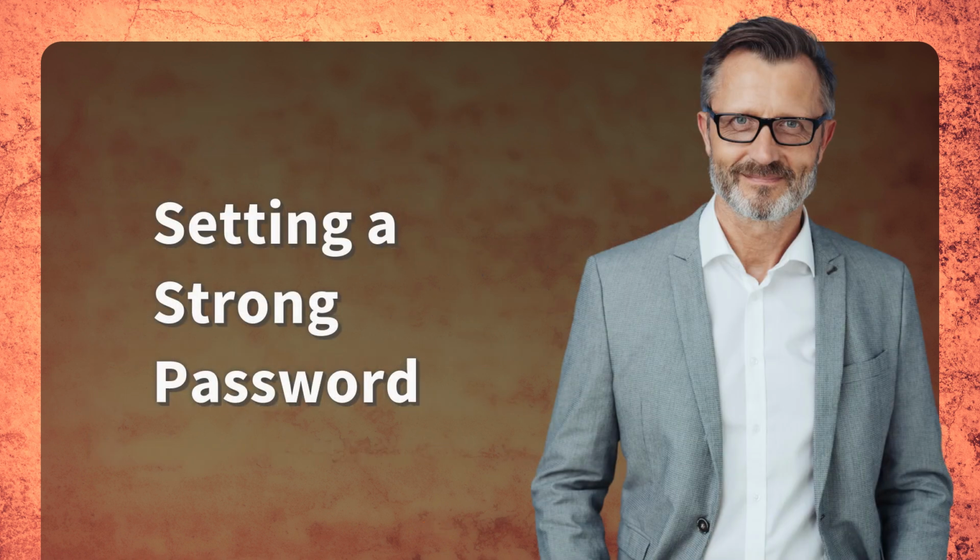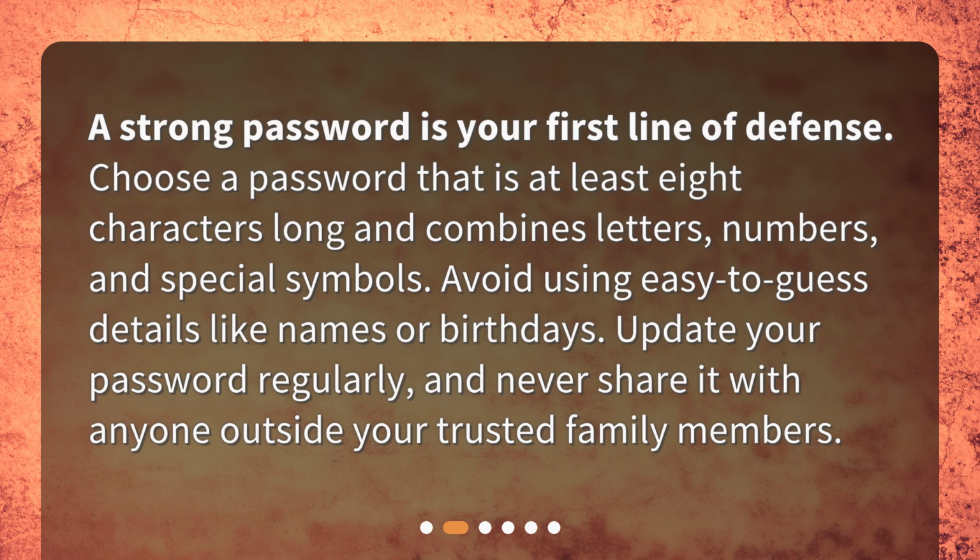Setting a strong password. A strong password is your first line of defense. Choose a password that is at least 8 characters long and combines letters, numbers, and special symbols. Avoid using easy-to-guess details like names or birthdays. Update your password regularly and never share it with anyone outside your trusted family members.